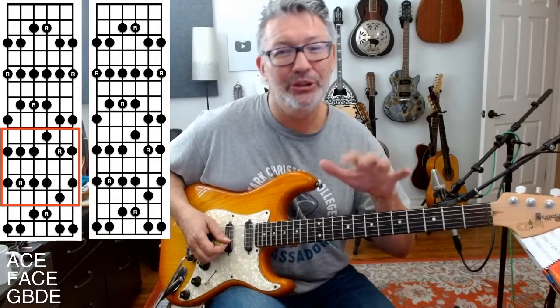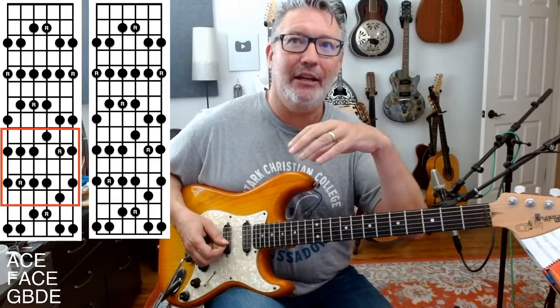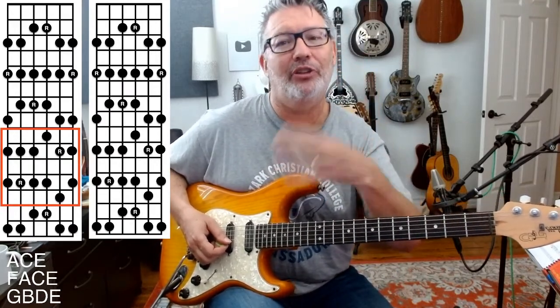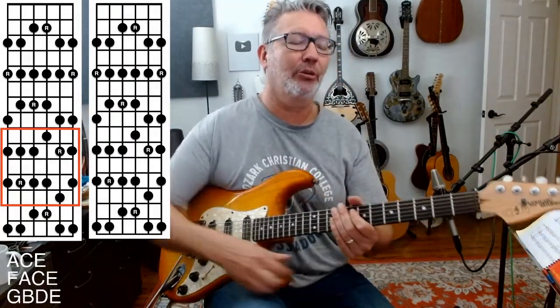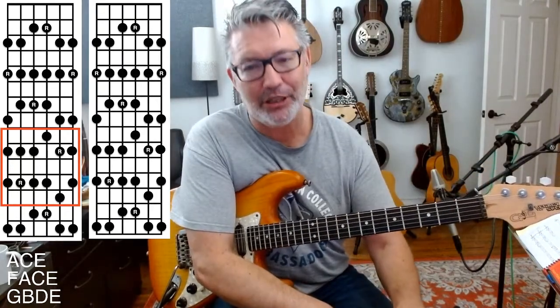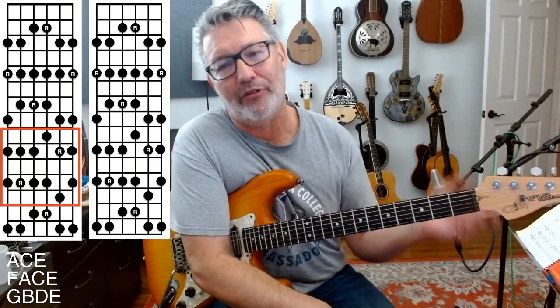Even two is enough to set up a motif that you can play off of. Again, that's one of the tricks to soloing: come up with a very simple motif that you can build on and reference throughout the solo.